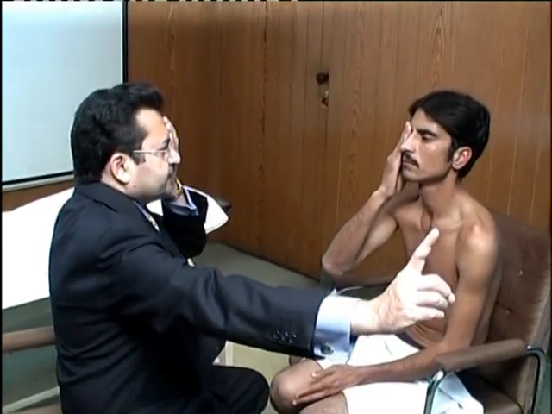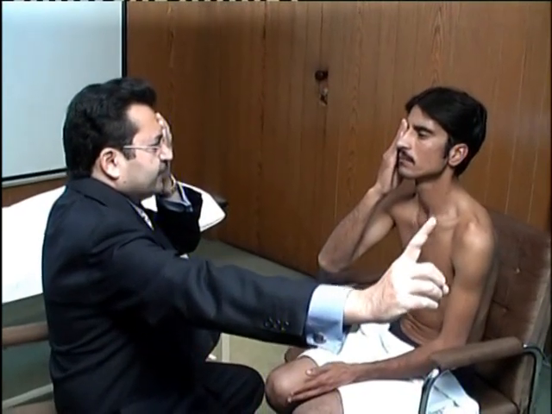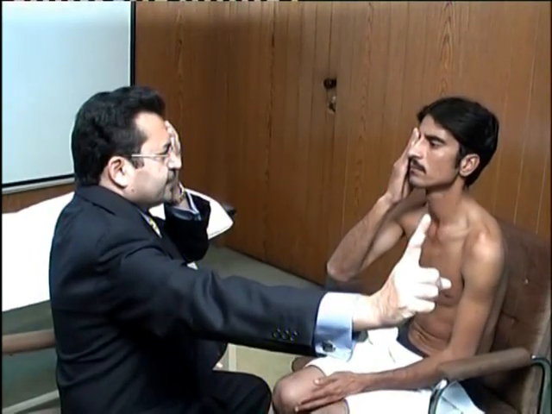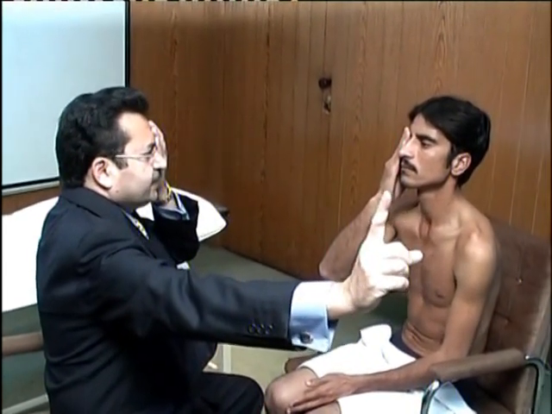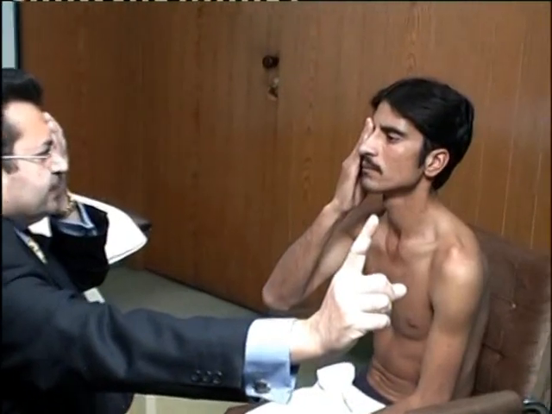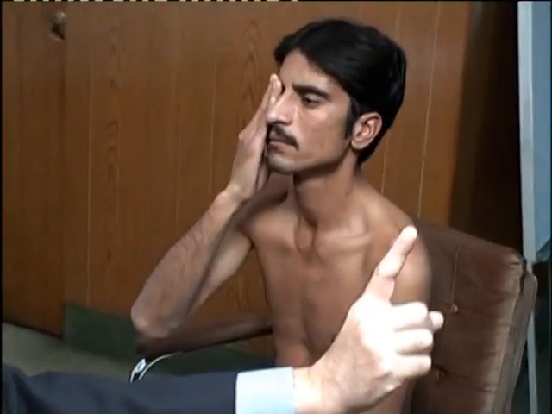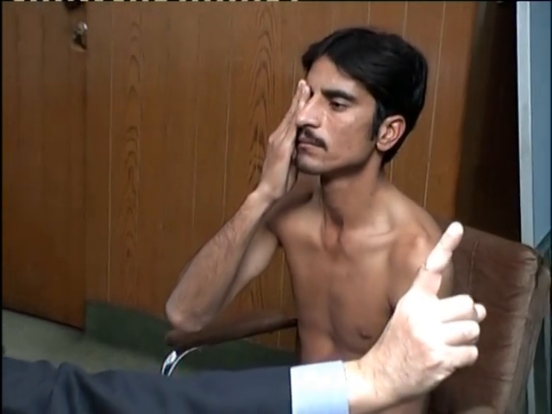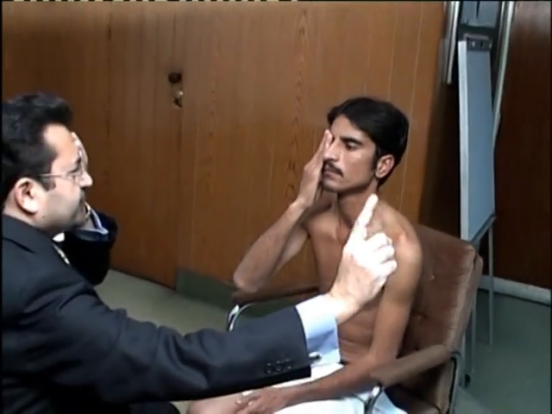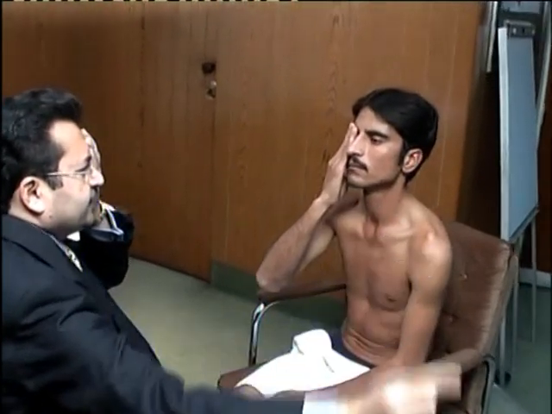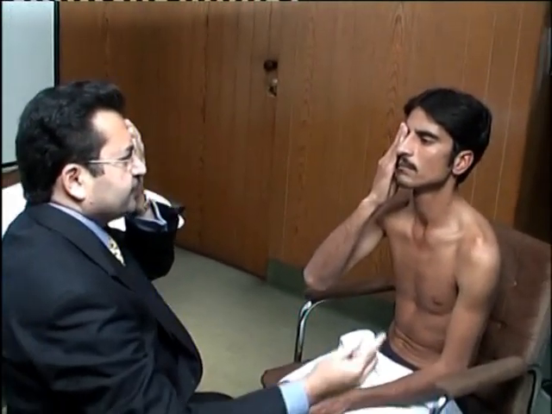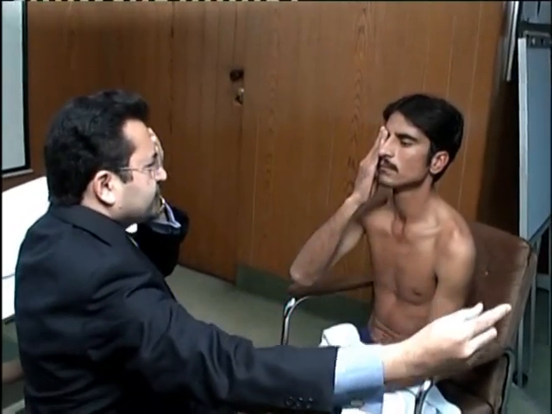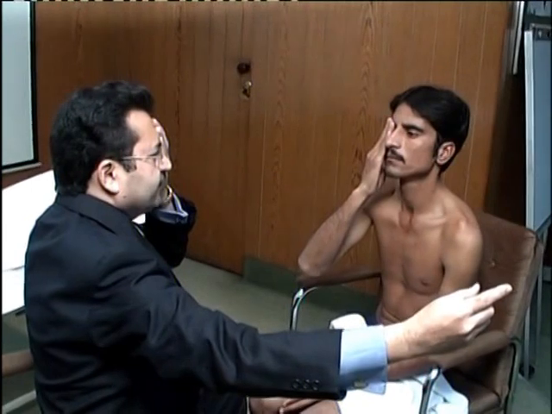So what the examiner does is outstretch his hand, flex the other fingers, point out his index finger and wiggle this index finger. Make sure the distance between the candidate and the examiner is not variable. The finger moves in from the side, and the examiner asks the patient whether he can see the wiggling finger or not.